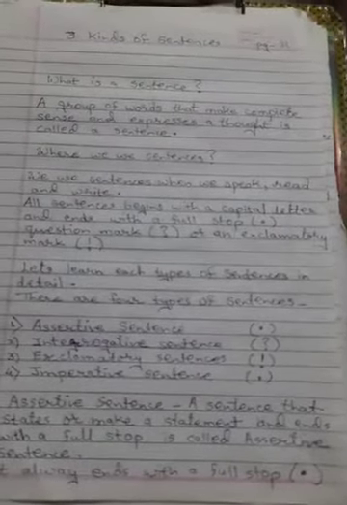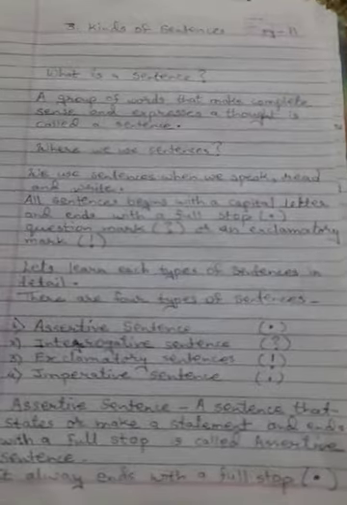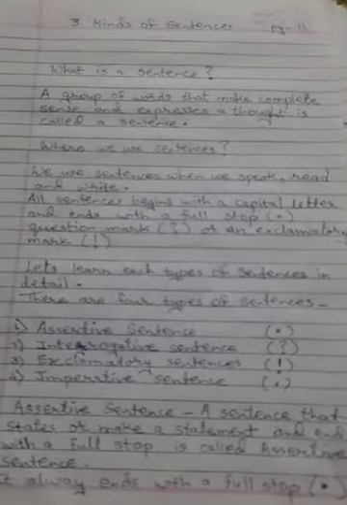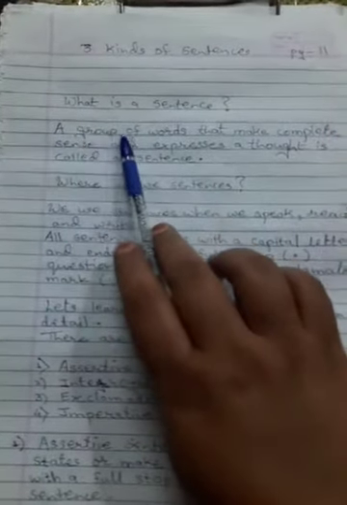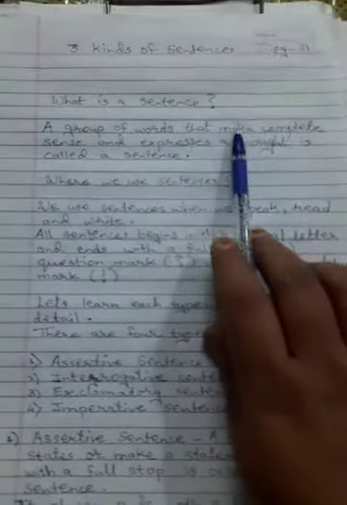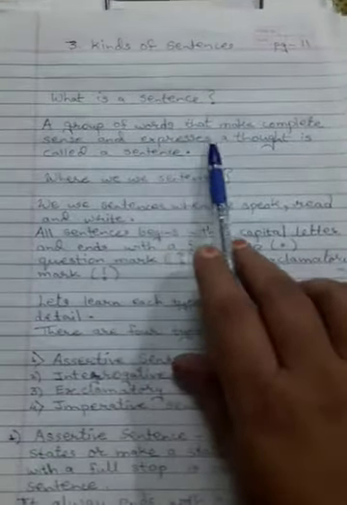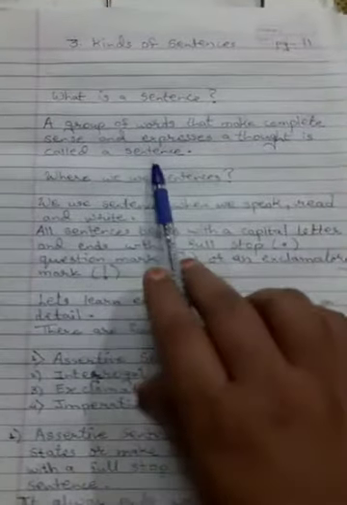So here we are going to see what we are going to learn in this chapter, kinds of sentences. Just for remembrance of the previous chapter, what is a sentence? A group of words that makes complete sense and expresses a thought is called a sentence.